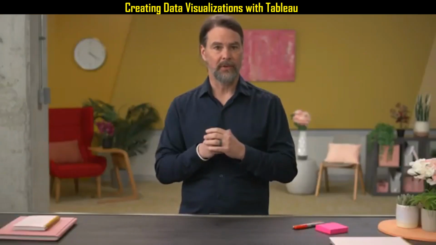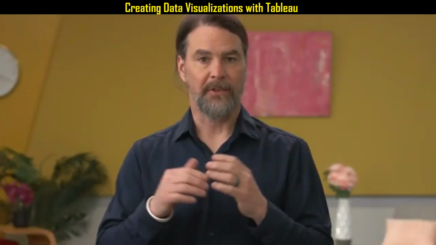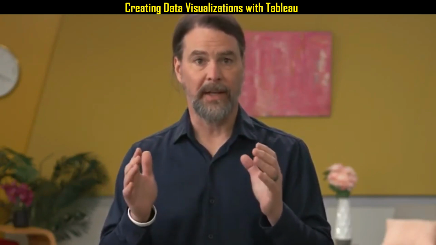You can't always answer your questions with a single data source. Typically, you'll need to combine and visualize data together to build a more meaningful story for a presentation. When you blend data from multiple sources, you're using a process called ETL. ETL is a type of data integration that refers to the three steps: extract, transform, and load, used to blend data from multiple sources. As a data analyst, you'll encounter lots of situations involving ETL.